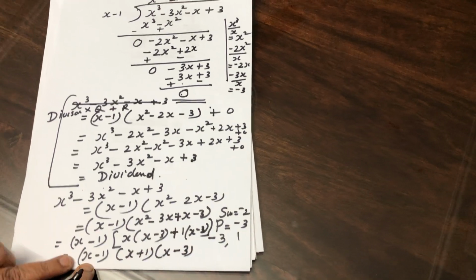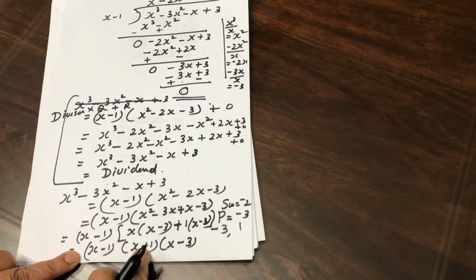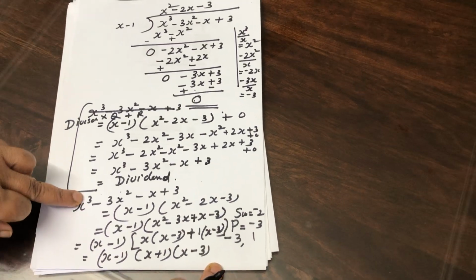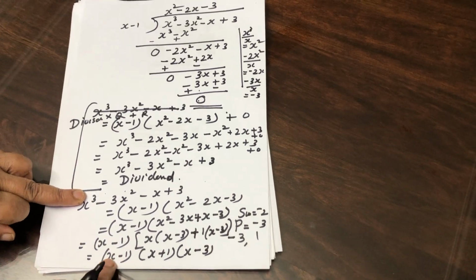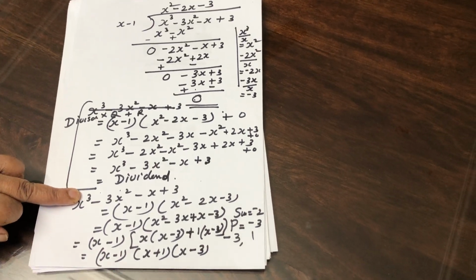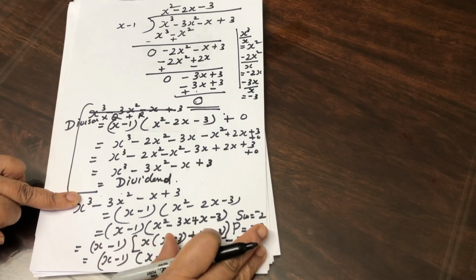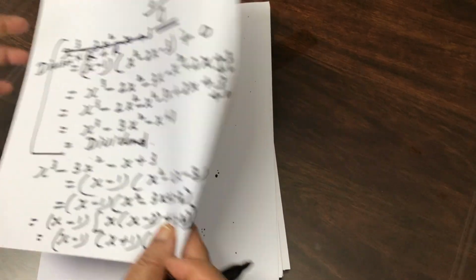So you got 3 factors: x minus 1, x plus 1, x minus 3. So when this polynomial will become 0, either x minus 1 should be equal to 0, or x plus 1 should be equal to 0, or x minus 3 should be equal to 0.